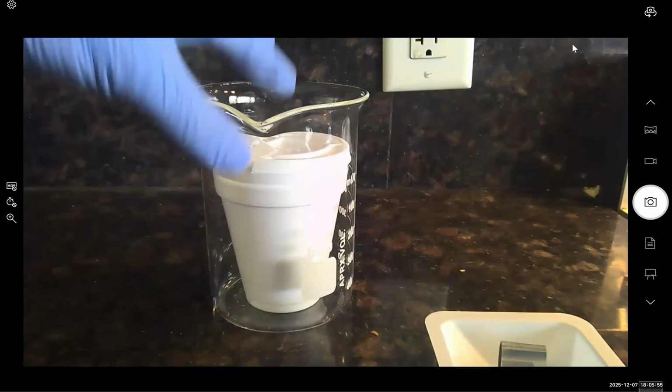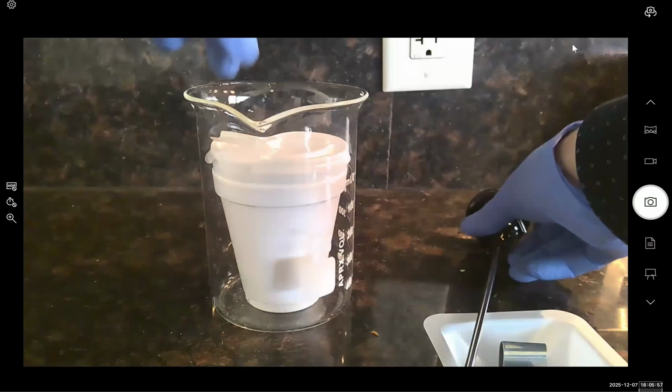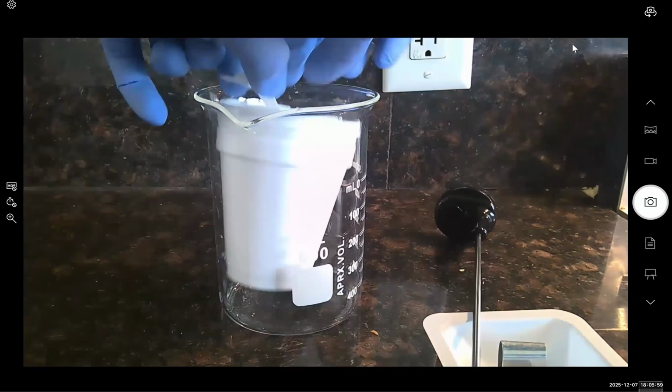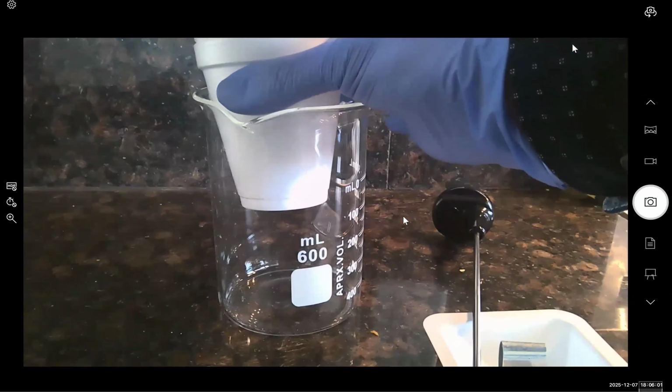Okay, we're now ready to start the process of heating the metal piece and recording the temperature of the boiling water bath.